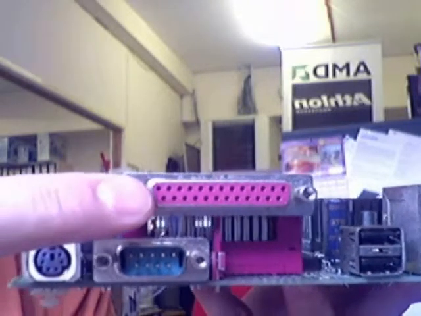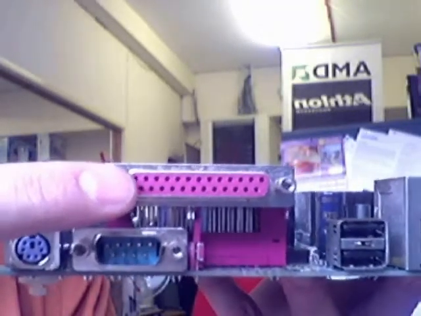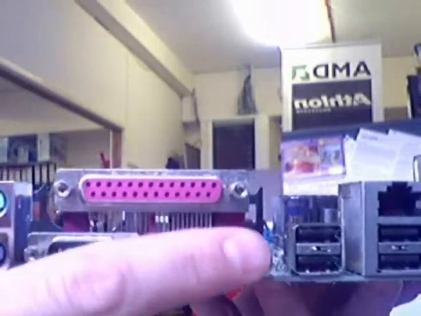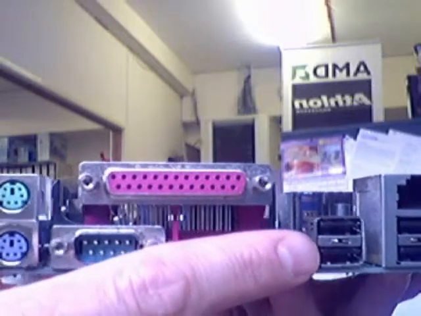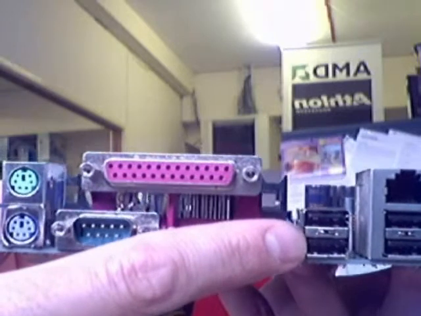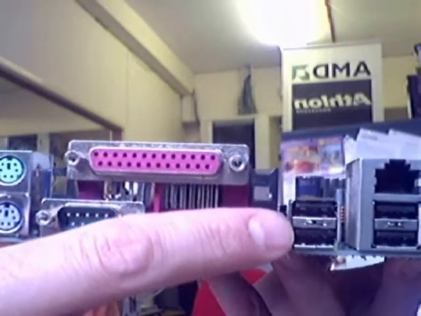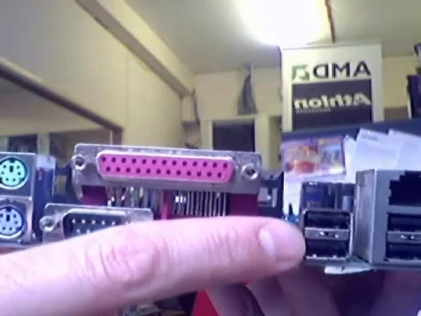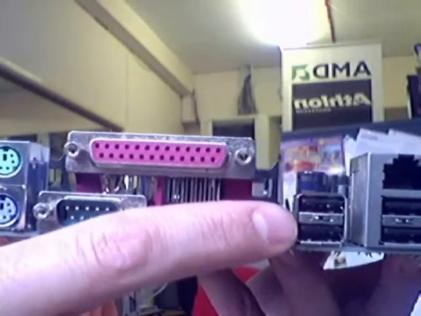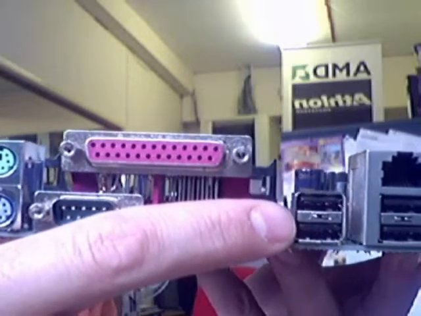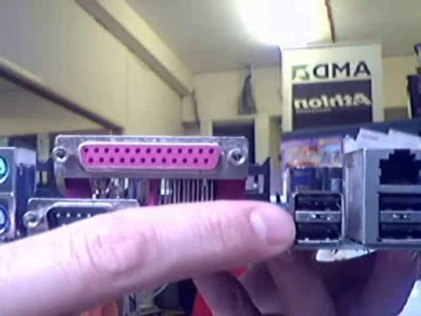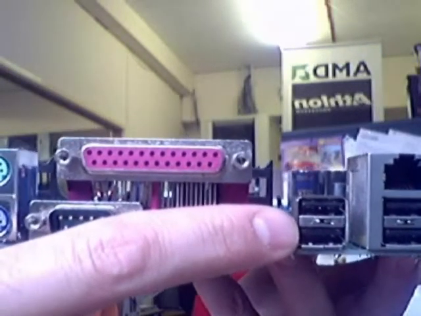Moving up slightly, we've got a printer port here, which is where we can connect the printer. And if we move along, we can see that we've got some USB connectors. Now USB stands for Universal Serial Bus, and that is what most of the peripherals that we connect to PCs use today. So for instance, if we've got a digital camera, or a printer or a scanner that we want to connect, usually they'll use this USB interface which connects to the computer.